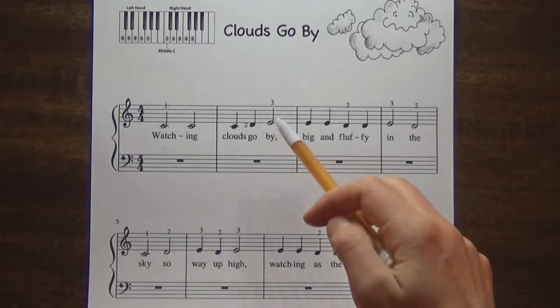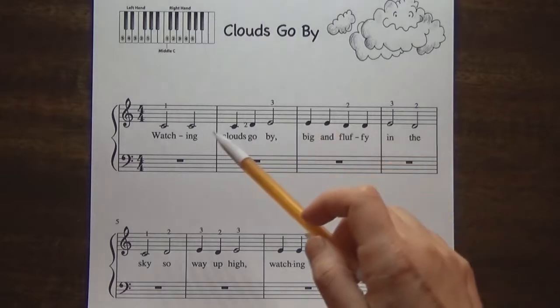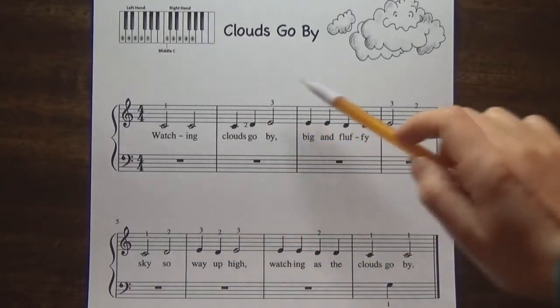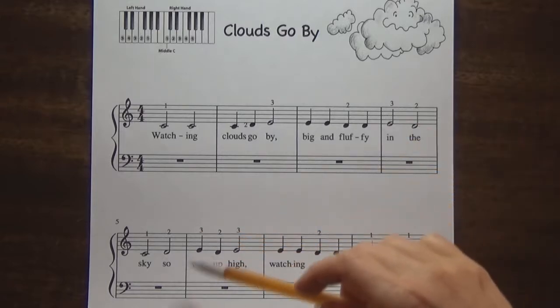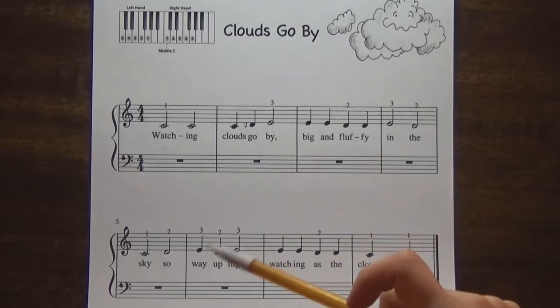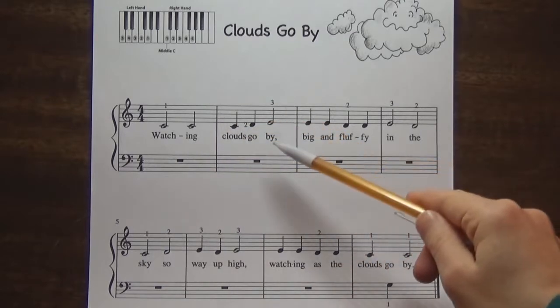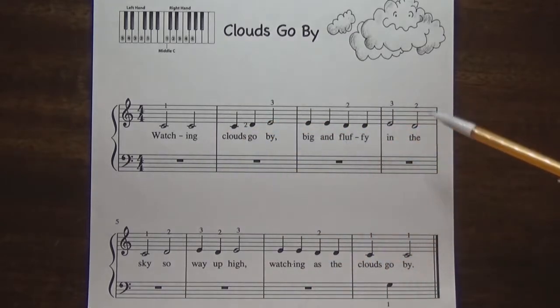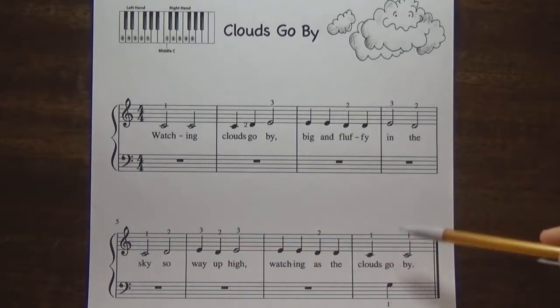Do you remember what a measure is? It's a group of notes, right? So we separate the measures by these lines right here. Do you remember what the lines are called? Bar lines. So let's count together how many measures are in this song. 1, 2, 3, 4, 5, 6, 7, 8. 8 measures.